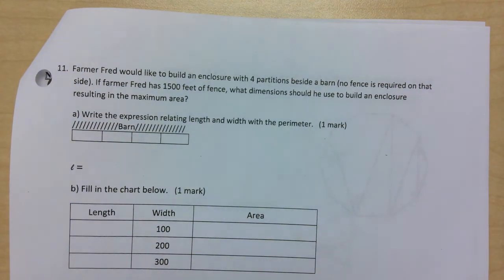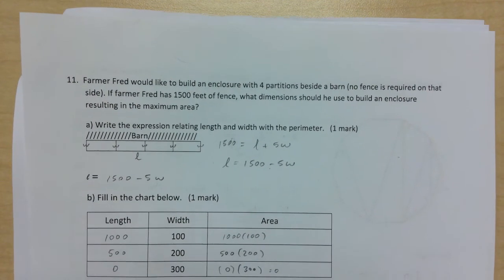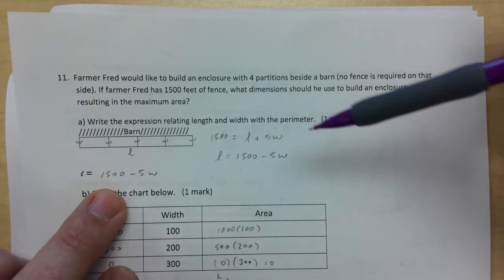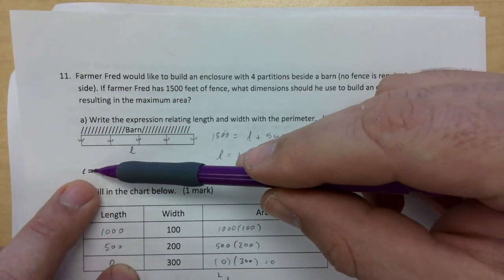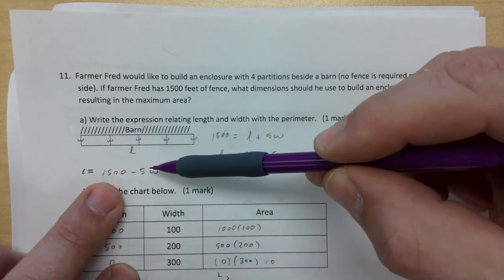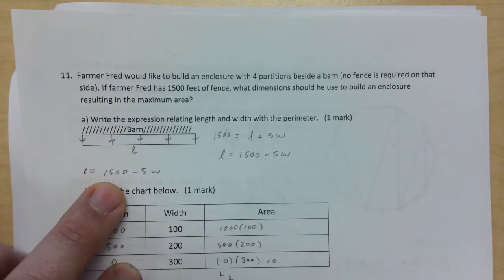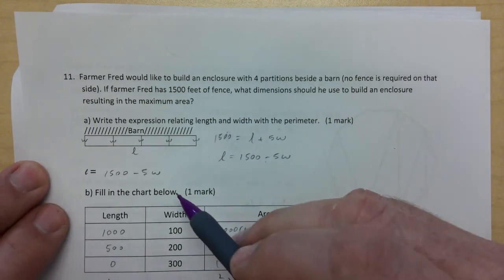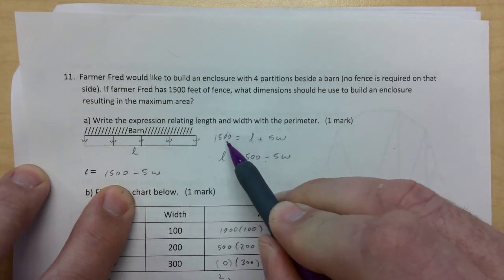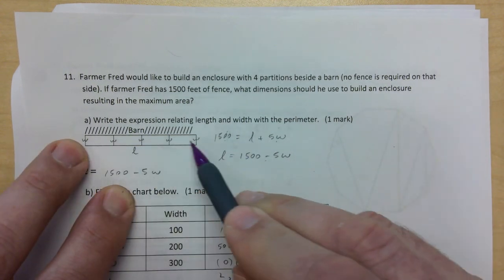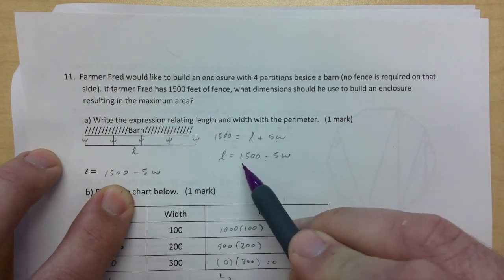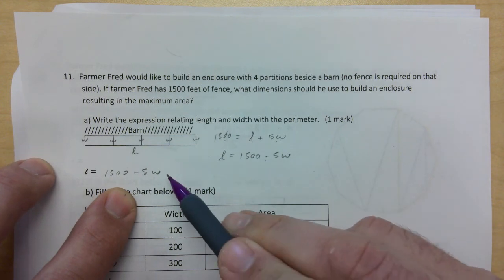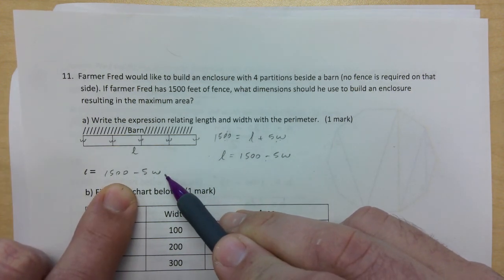And then over here on the back side, I will just show you that what you were supposed to do here is find the equation for length in terms of the width. So then you get, this is really the perimeter. So there are 5 widths. A lot of you put 4 down. So it's 1500 minus 5W. That's what you write down there.